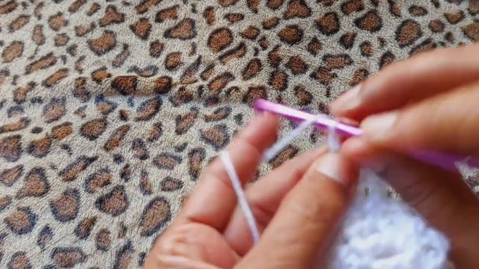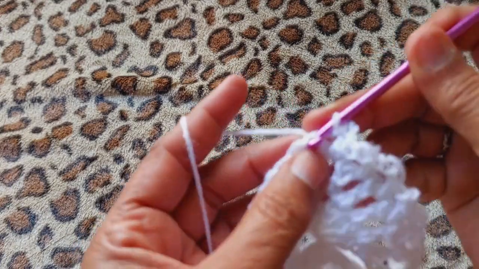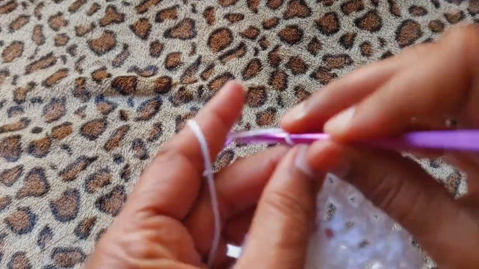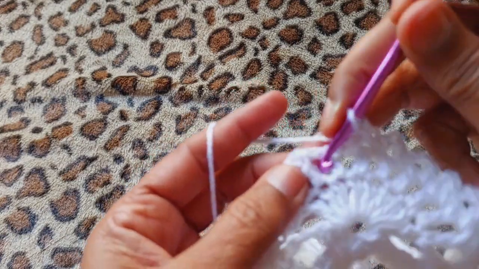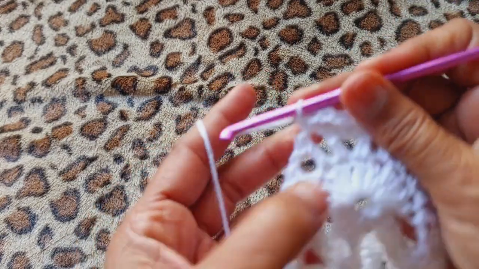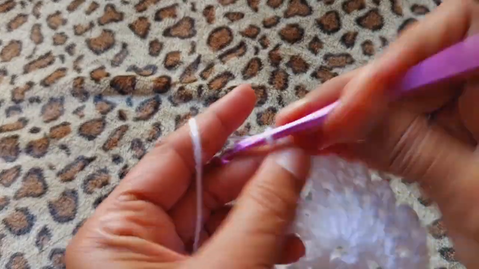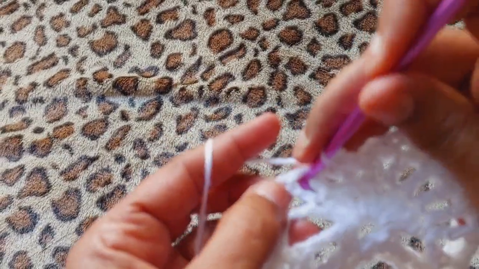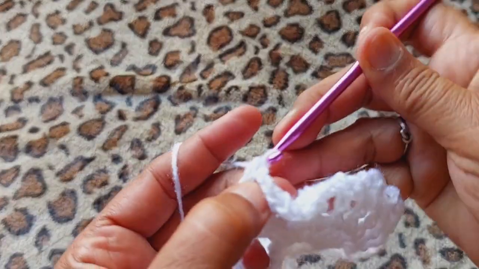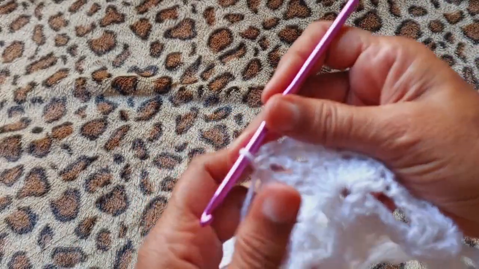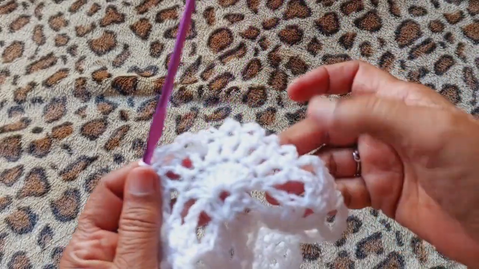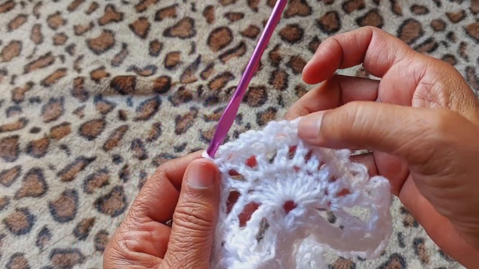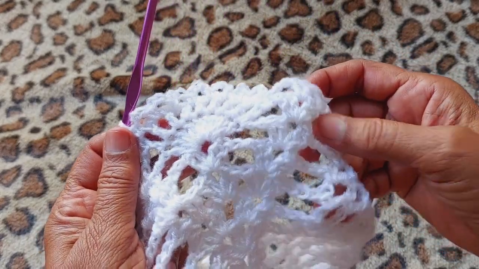Total we will have 7 chain 3 spaces for pineapple. One, two, three, 4, 5, 6, 7.